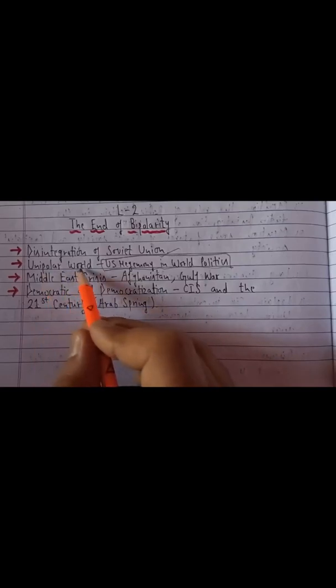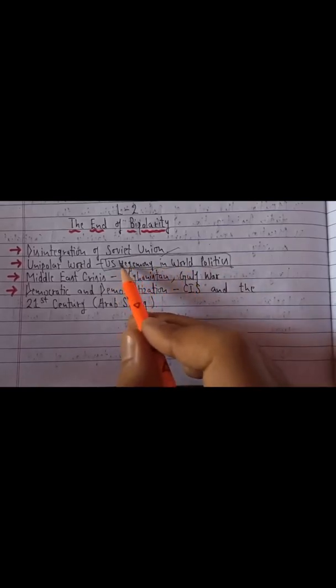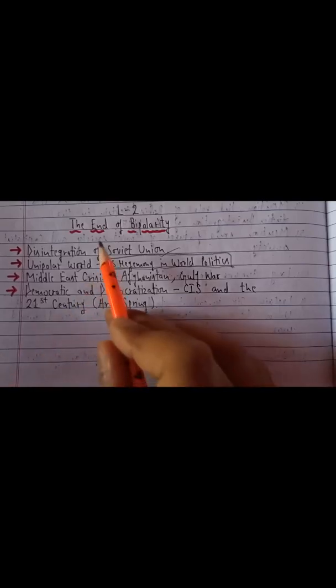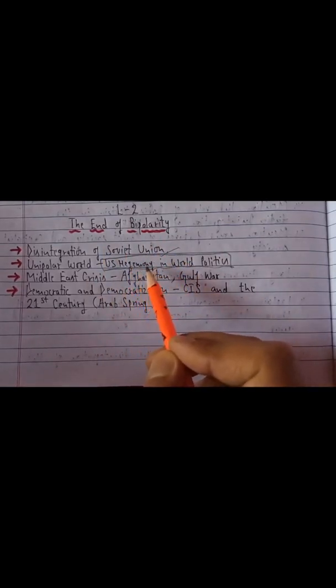This is not mentioned in the contents, but I have written it down here because this topic, unipolar world, we have to study from the third chapter of your book, because the third chapter from your NCERT book has been deleted, but the contents and topics of this chapter, US hegemony in world politics, have been added to chapter number 2. So you have to keep in mind that chapter number 2, that is the end of bipolarity, has combined some topics of US hegemony in world politics. Otherwise this chapter has been deleted, and 3 or 4 important topics of this chapter have been added to the second chapter.